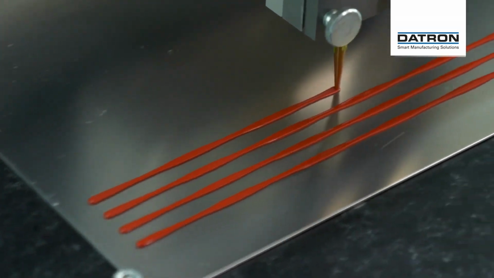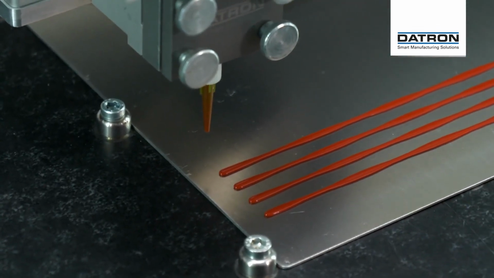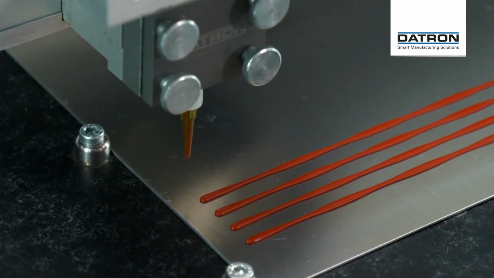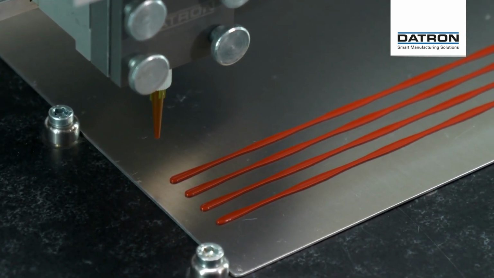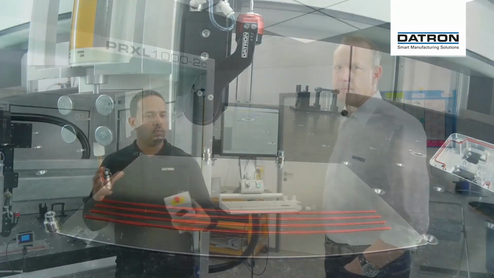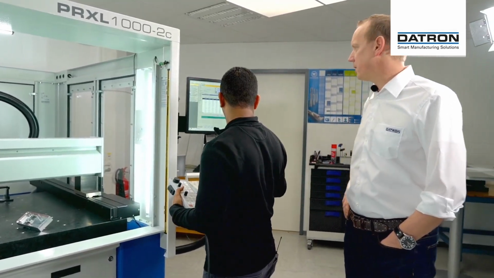That means if there are applications, for example from the electronics industry, where it's necessary to have more or less material on the bead, it's possible to program it directly in the area where it's necessary. We can reduce or increase the amount of material, defined in every area where we need it. Okay. And then we come back, I guess, with the third application.